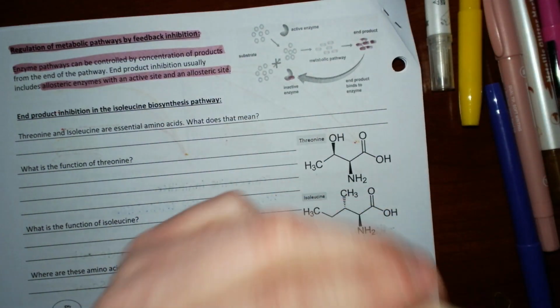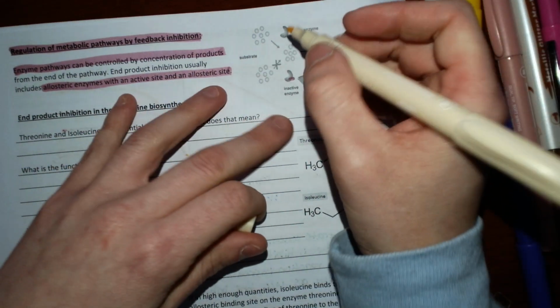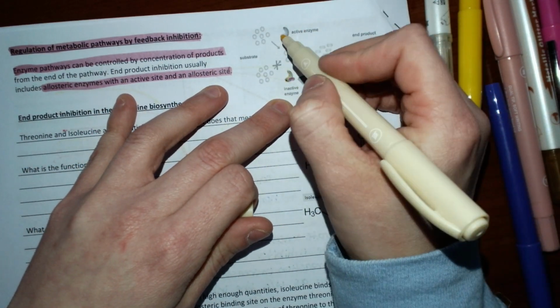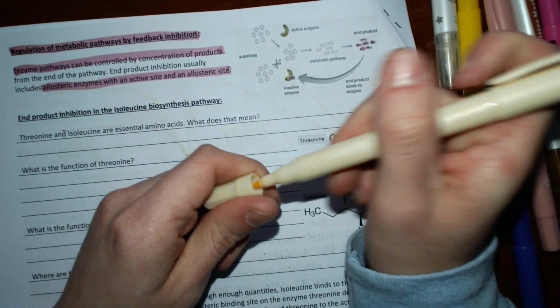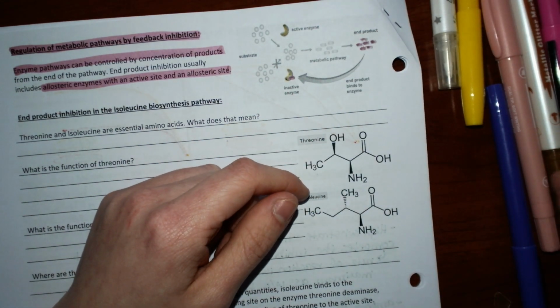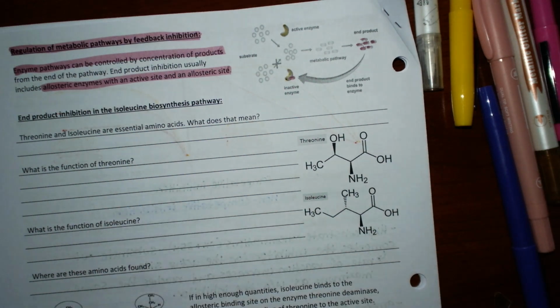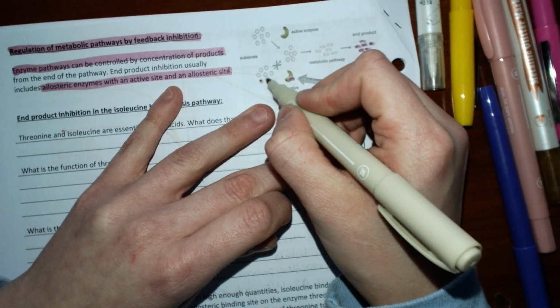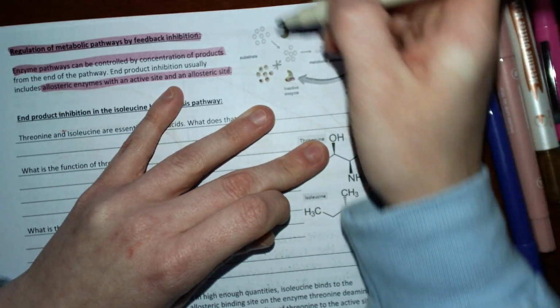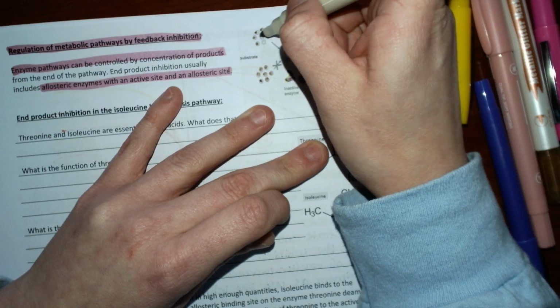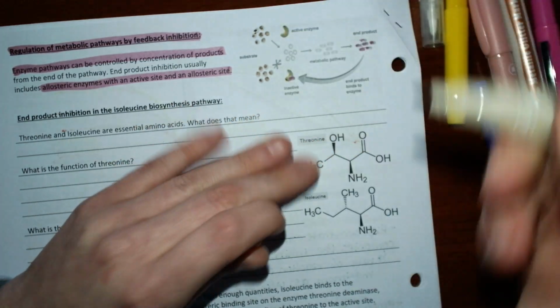We'll make the enzyme yellow again, and we'll make the substrate brown.